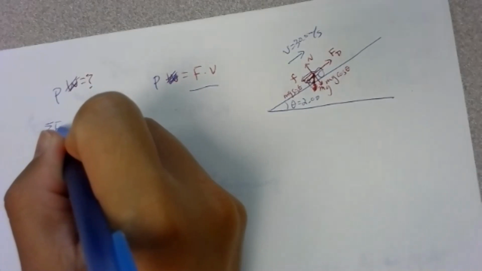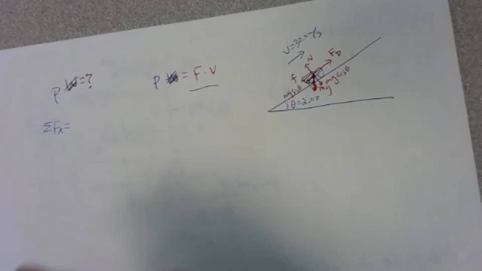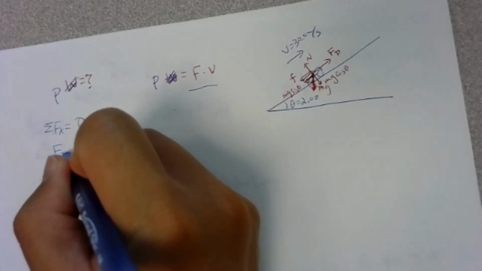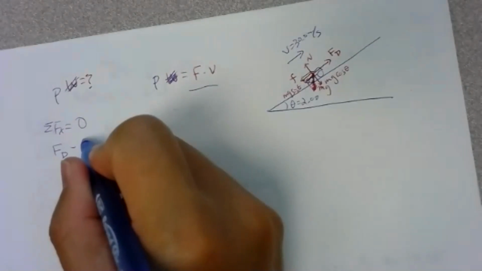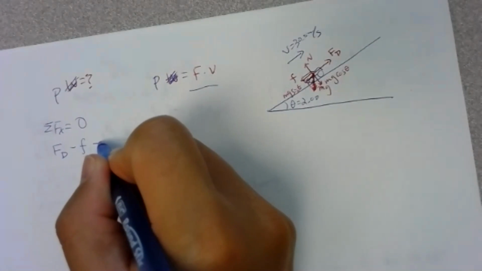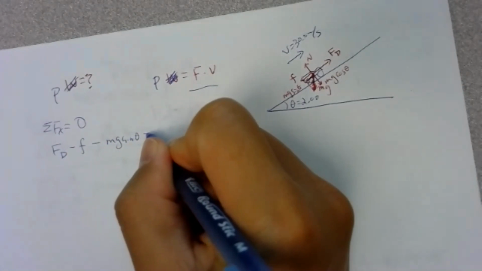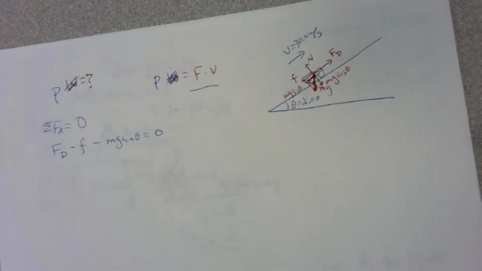So in the X direction, net force is equal to 0. That means this driving force in the positive direction minus the resistance force, and then minus the mg sine theta, should equal 0.